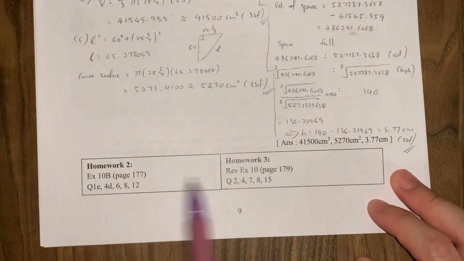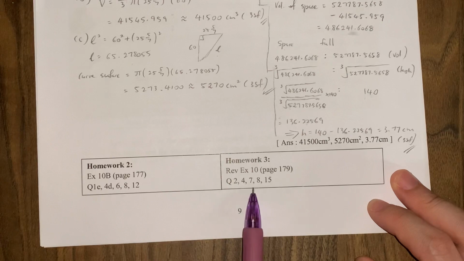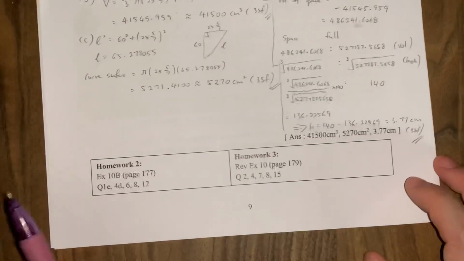Okay, so now you have two homeworks you can try. So give it a try. Hopefully you can clear this chapter quickly, so we can move on to the next one.